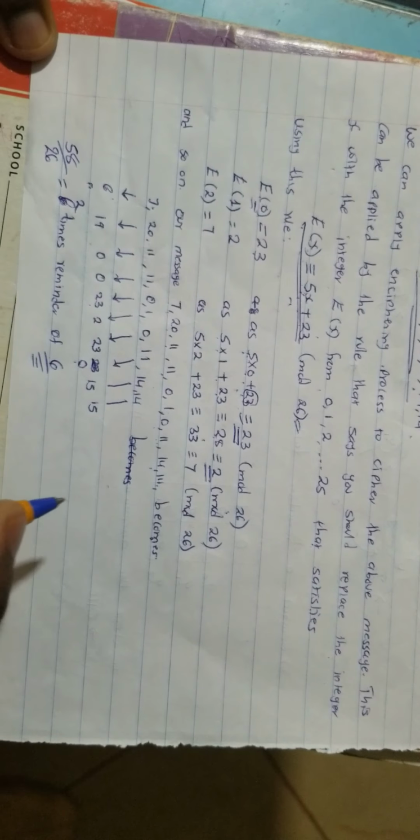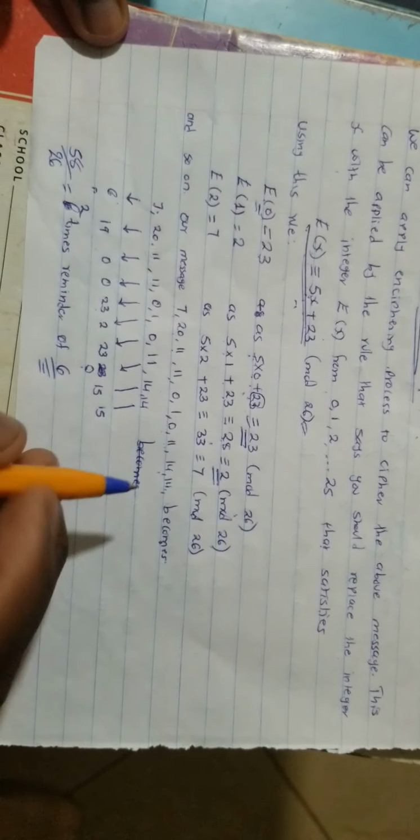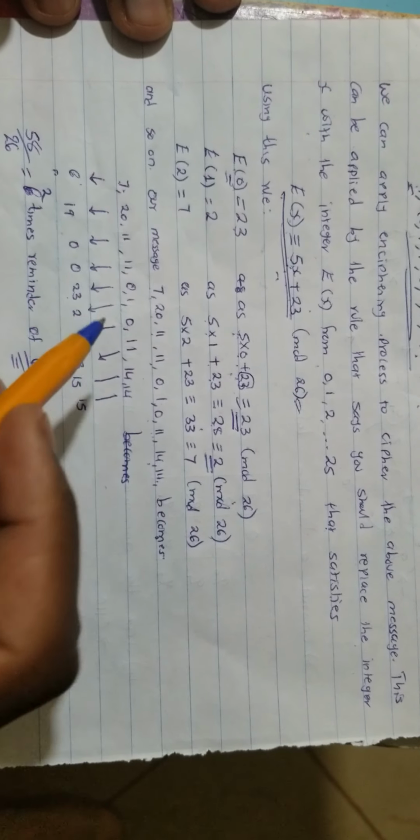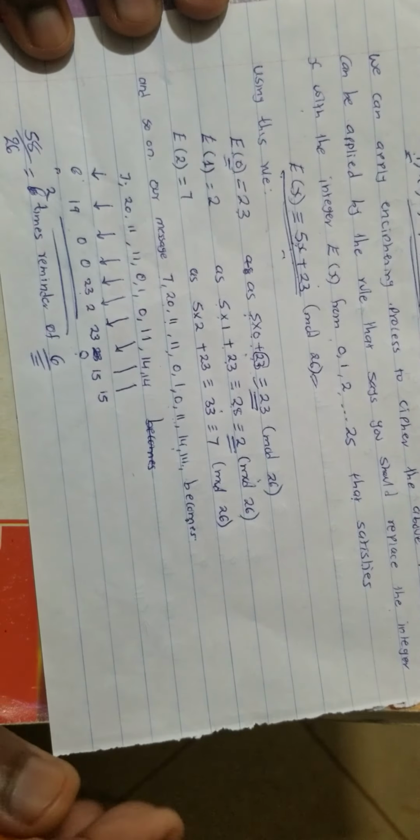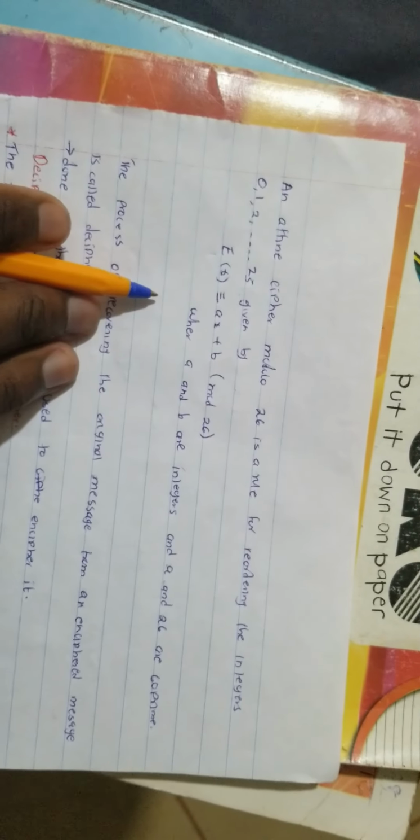So this 6 becomes our next cipher digit. This process goes on until we get the whole message enciphered.